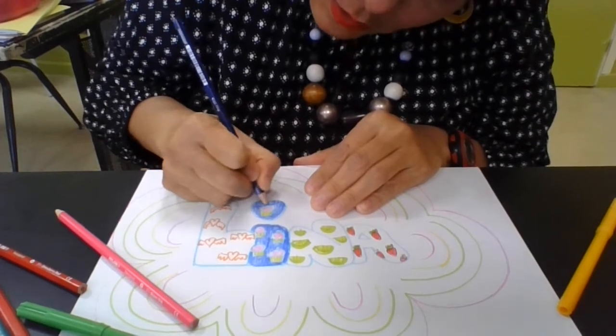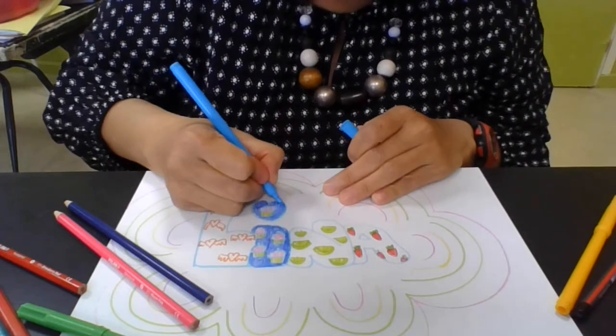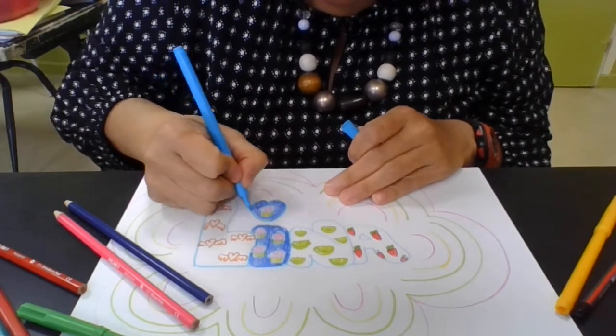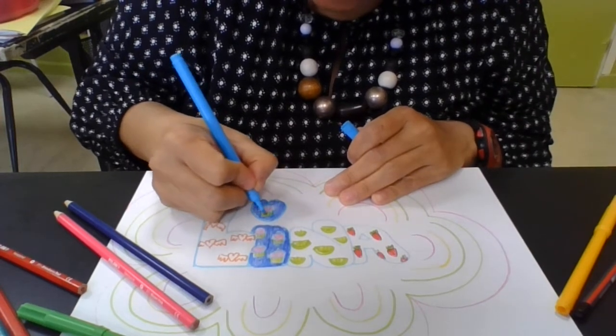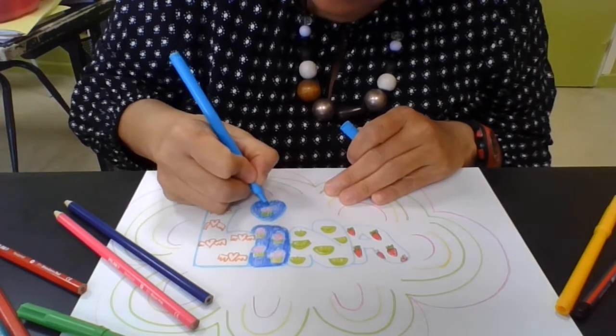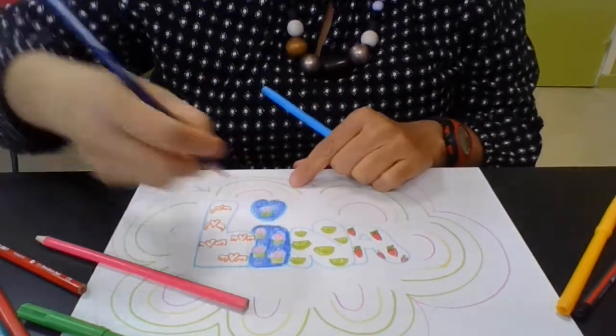This one's a little tricky. So I'm going to go ahead and outline it so I can really, one, show the shape and also what I drew inside. So I'm outlining it again. And I'm going to fill that with dark blue.